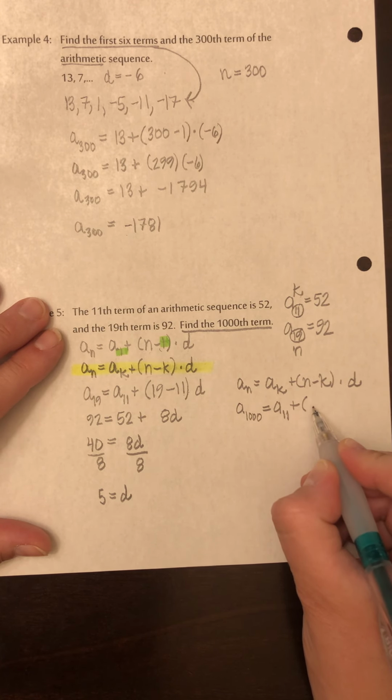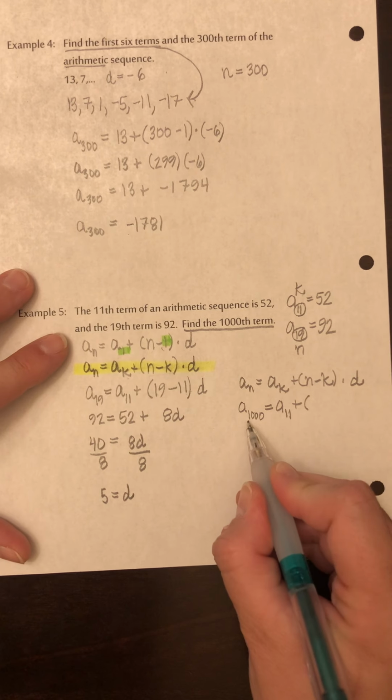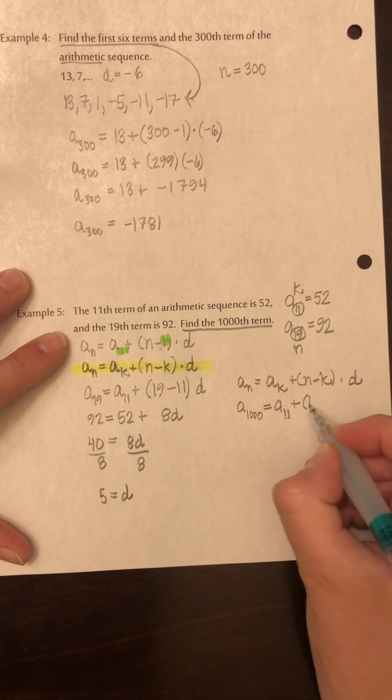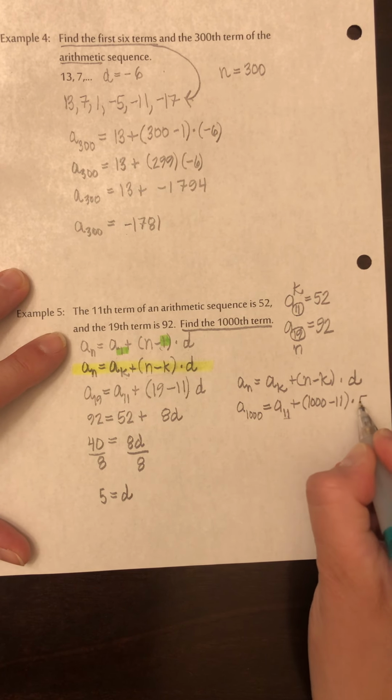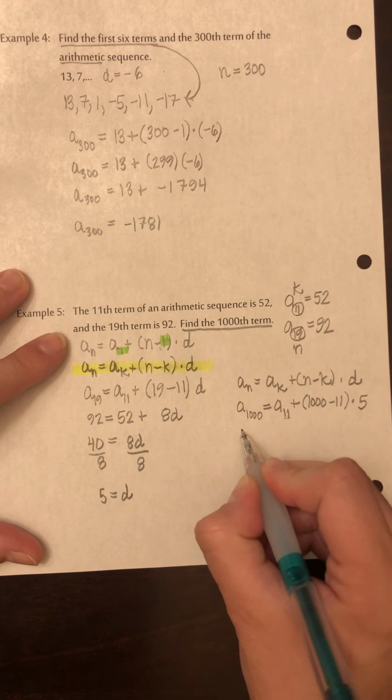So in the parentheses now, instead of 19 minus 11, we're going to have 1,000 minus 11. And now we know that the common difference is 5.